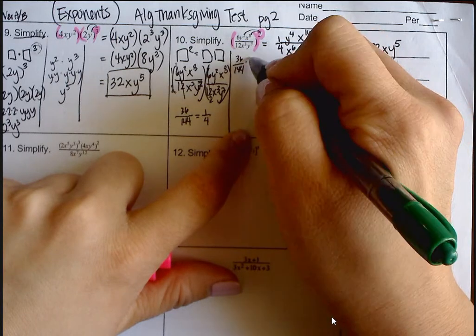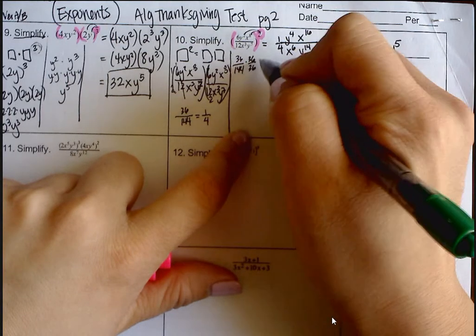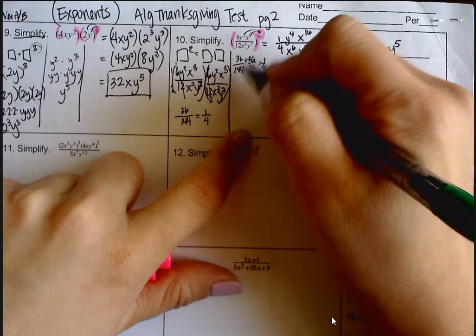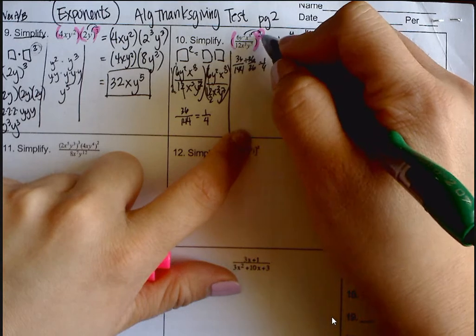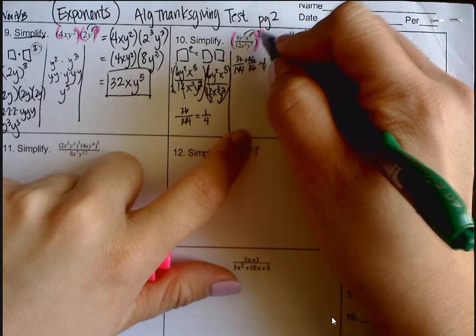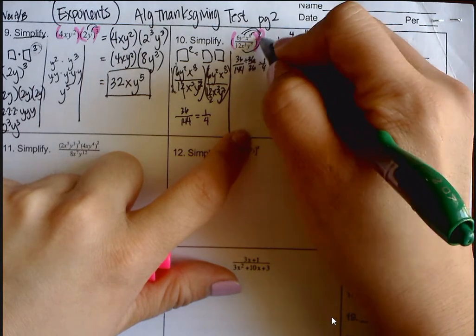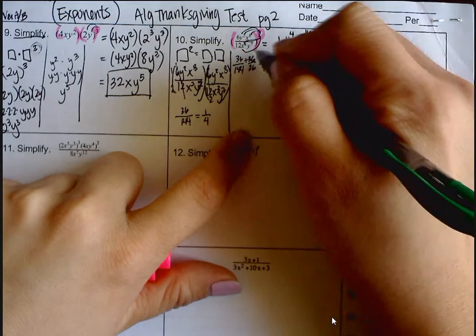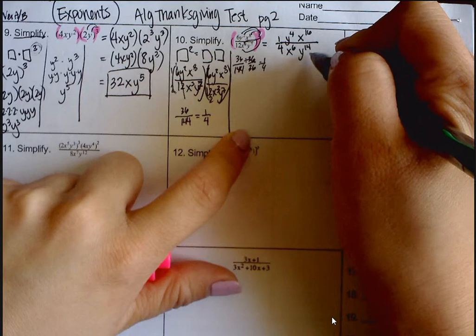Okay, so x cubed squared is x to the 6th, and then x to the 7th squared is y to the 14th. So I'm just showing you that you can use a rule by distributing, or you can just do it the long way. I always think the long way is a safe way if you forget the rules.